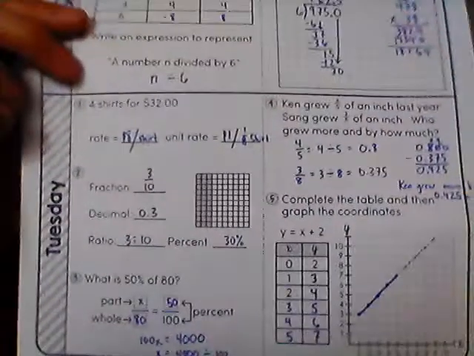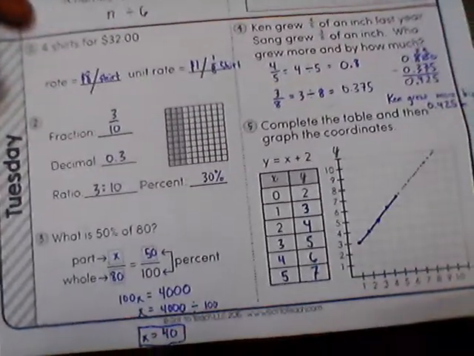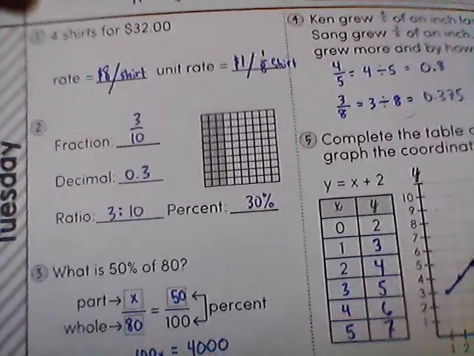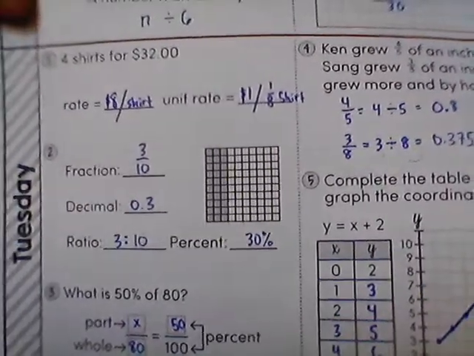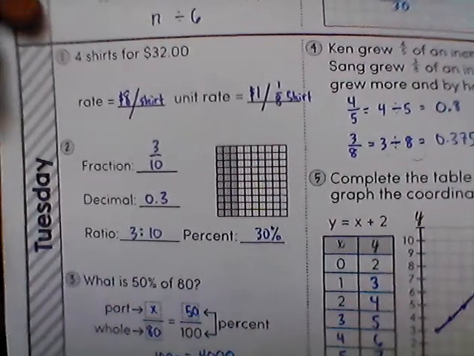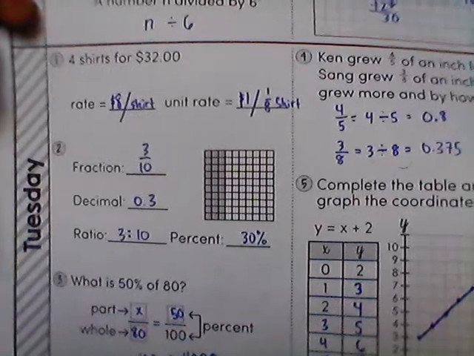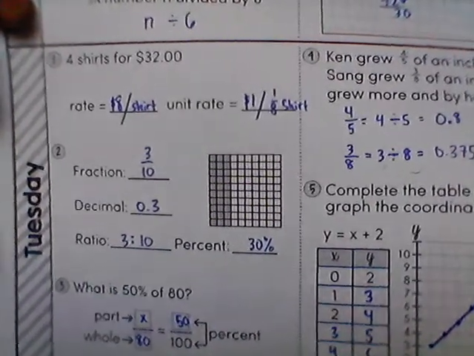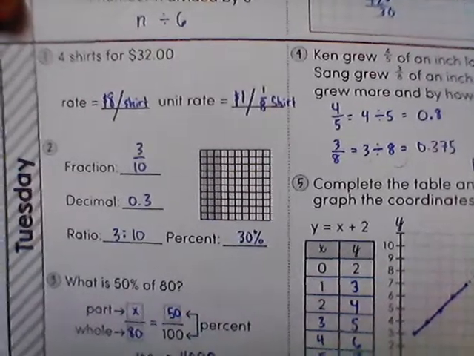Bringing the paper up here. I'm not very good at this. I promise I'll get better. But here we go. So the problem that says 4 shirts for 32 bucks. Asking for the rate, pretty simple. We divide and we find that it's $8 per shirt. Simple enough. The unit rate, it's asking us how much would $1 get us. $1 would get us 1/8 of a shirt. Kind of a weird deal, but that's just a good thing to think about in your brain.